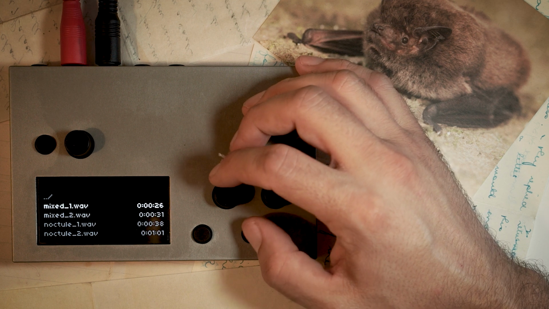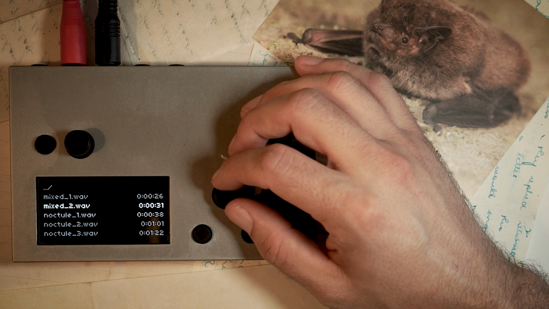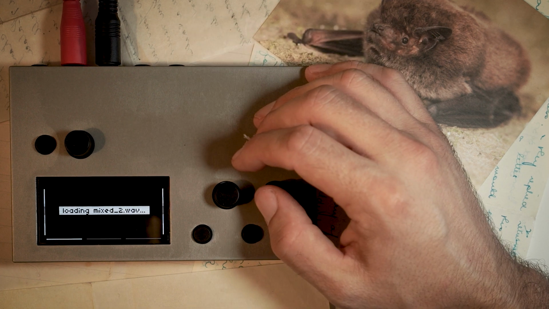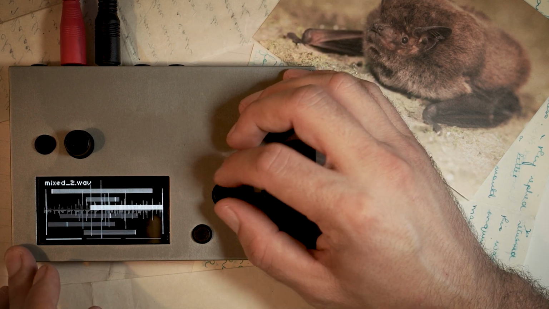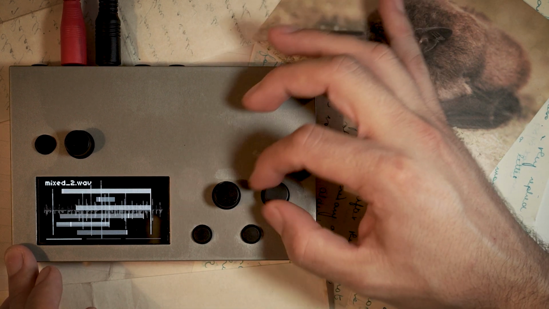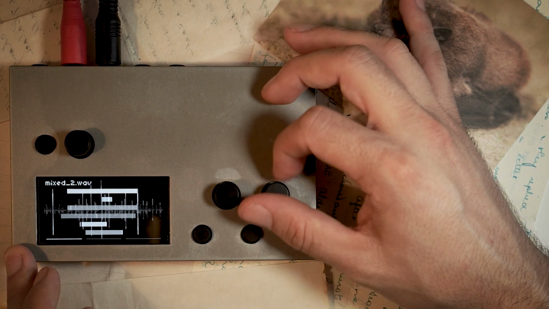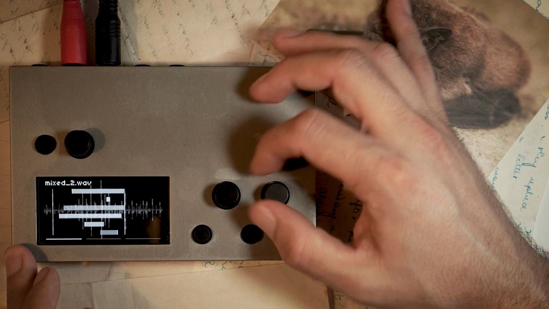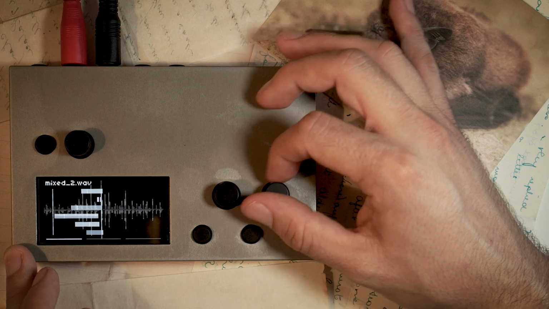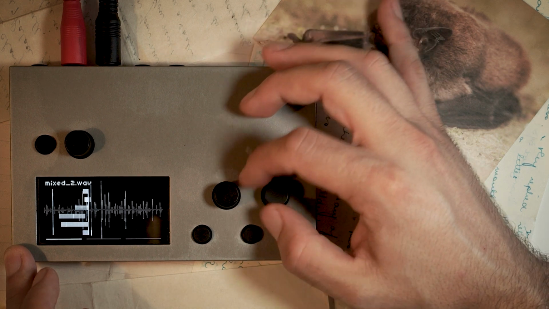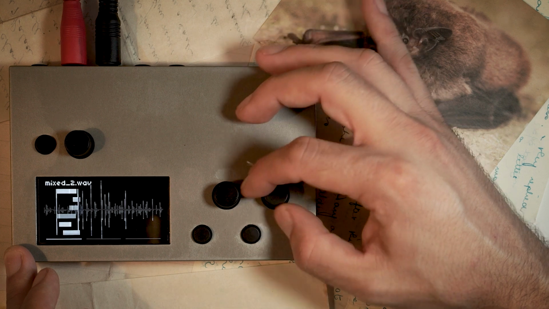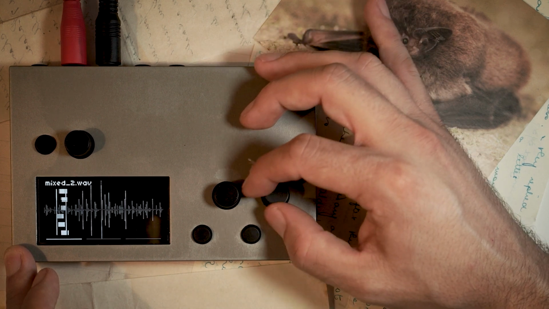Okay, so these are little chirps. Okay, this could be interesting. Let's just see. And let's just try to make it as short as possible.